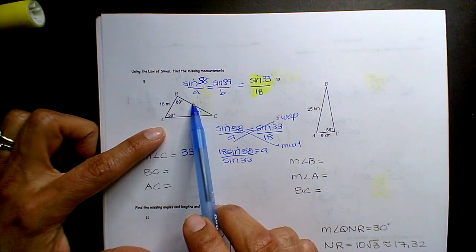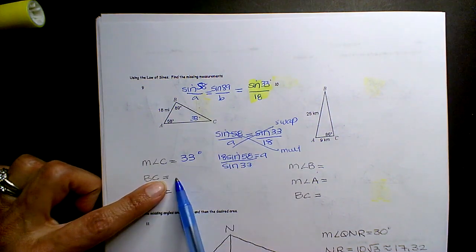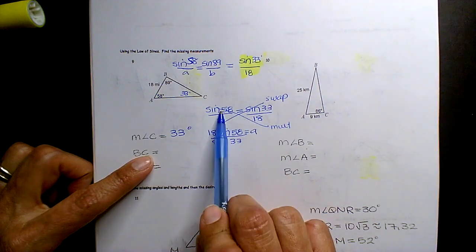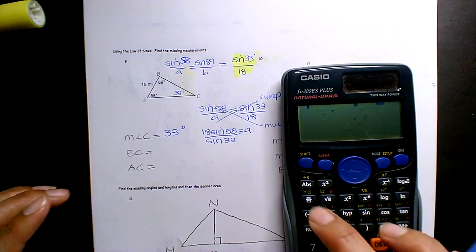Okay, so A is going to be length BC, right? Right here. And so this answer here is going to go here. Okay, so 18 times the sine of 58, swap these two. My denominator becomes the sine of 33.